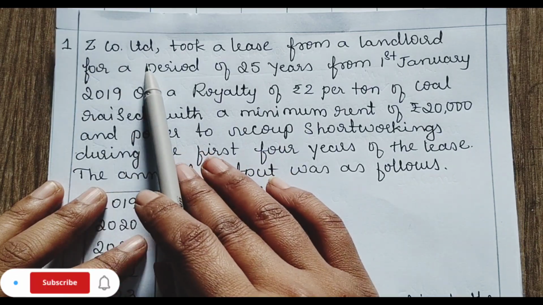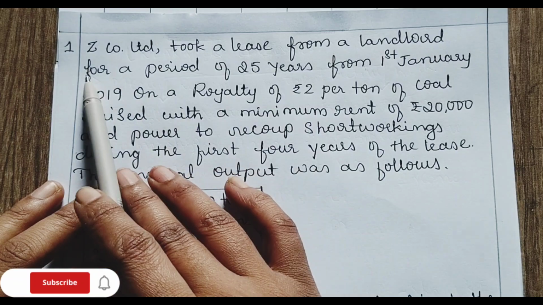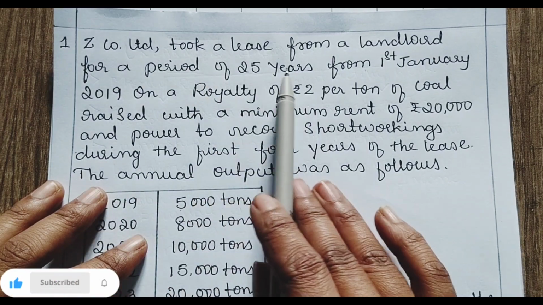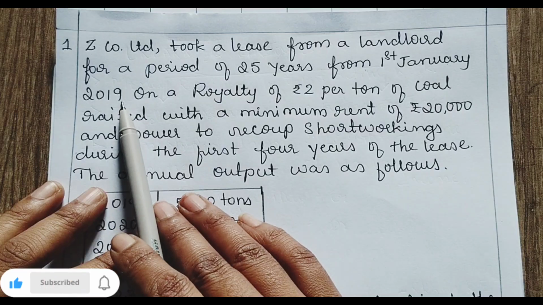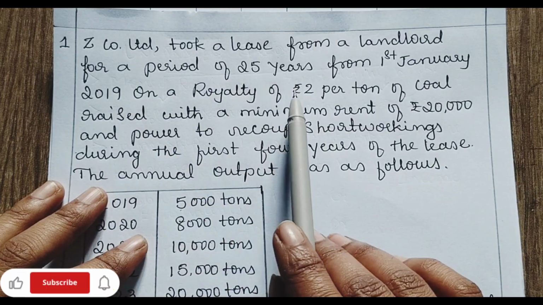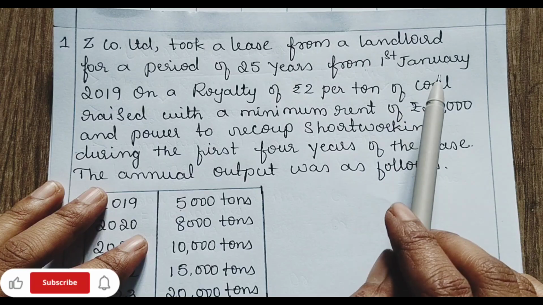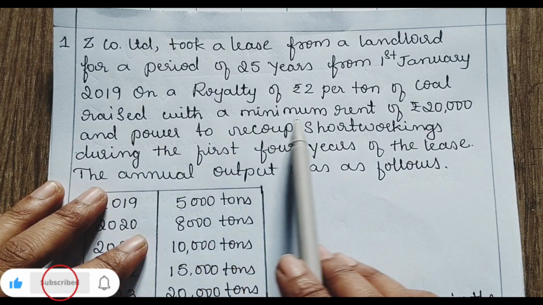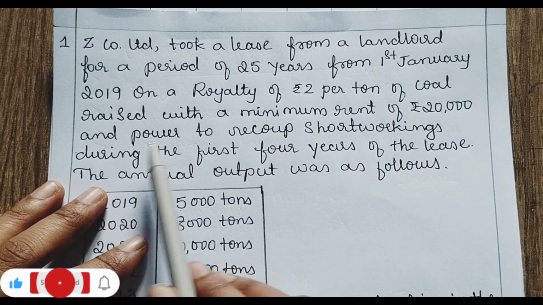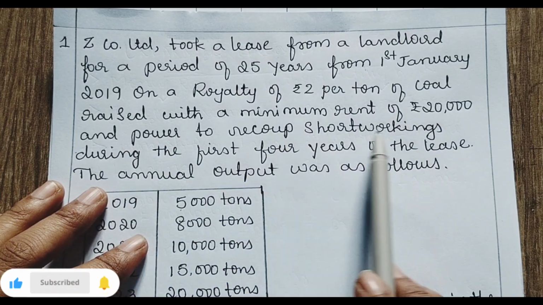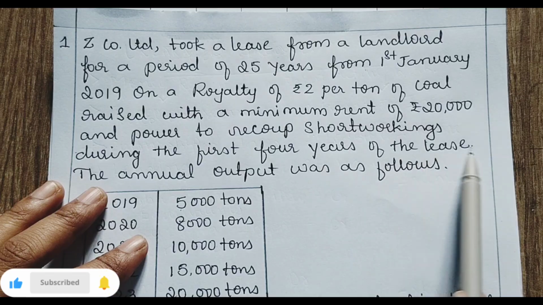Z Company Limited took a lease from a landlord for a period of 25 years from 1st January 2019 on a royalty of rupees 2 per ton of coal raised with a minimum rent of rupees 20,000 and power to recoup short workings during the first 4 years of the lease.